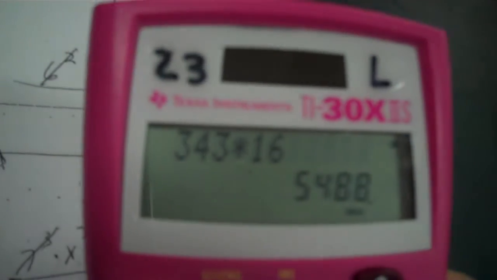What do we have to do with these big numbers? Well, it says times, so I take 343 times 16, and that's 5,488. And there's not a big number on the bottom, so I'm done, okay? So 5,488 times x to the 7th over y to the first.